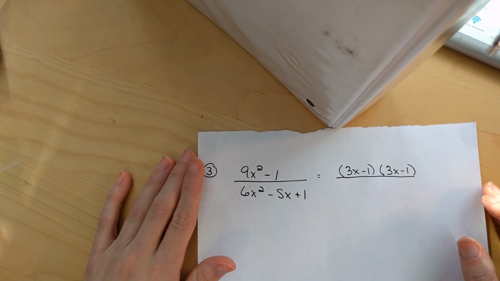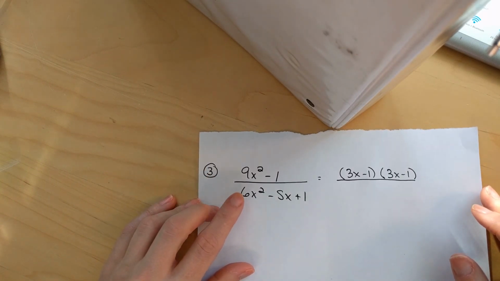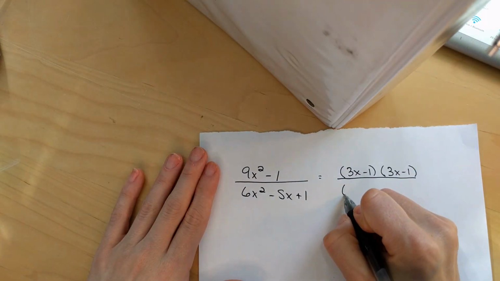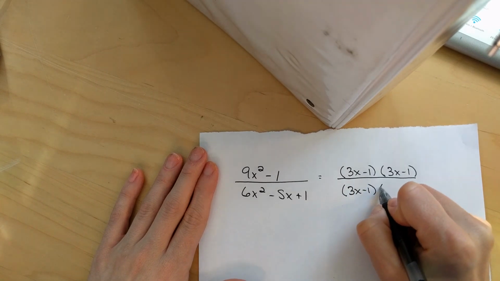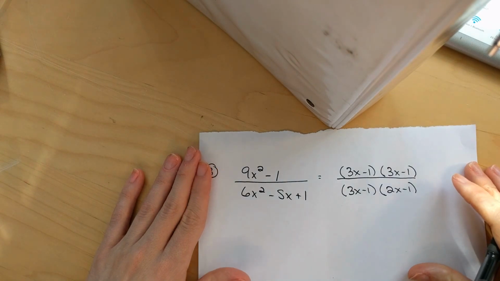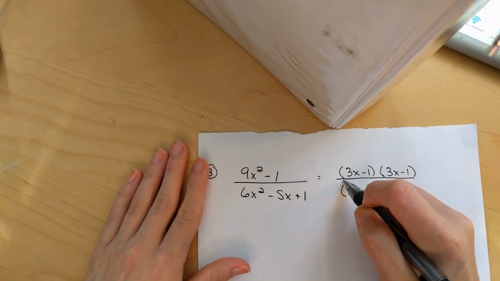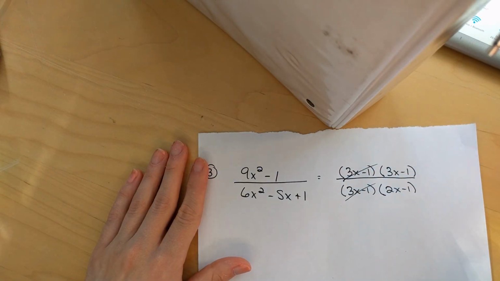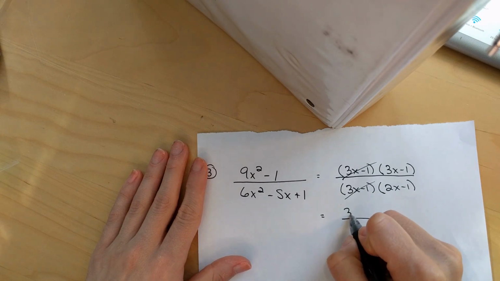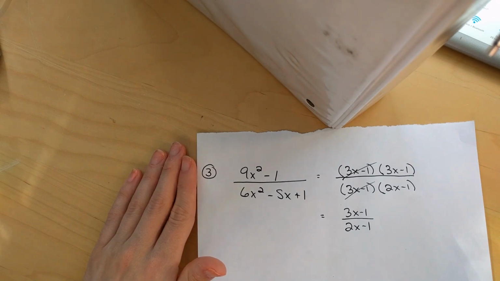In the denominator, you would use the ac technique, or at least what I call the ac technique. We have a leading coefficient of something other than 1, and that's why we'd have to use it. When you do, you'll find this factors into 3x minus 1 times 2x minus 1. In looking at this expression, again, we're looking to see what is in common. Here I have the 3x minus 1, so they will cancel out. This then leaves me 3x plus 1 over 2x minus 1, and this fraction is now in lowest terms.